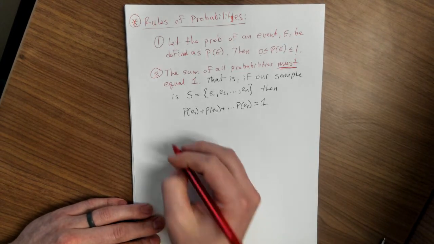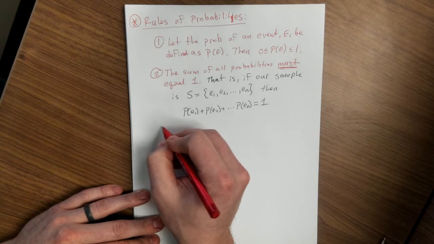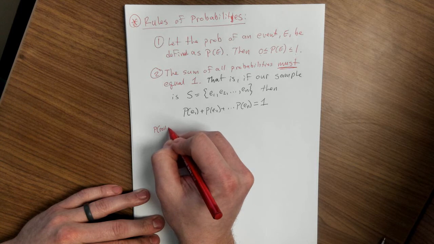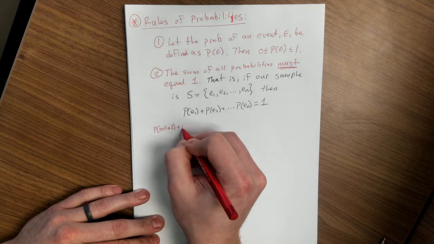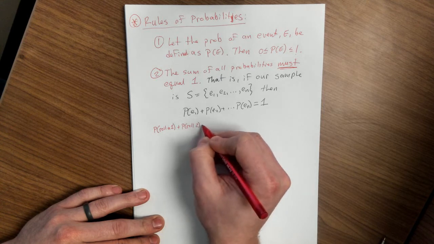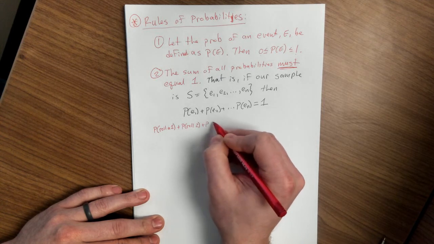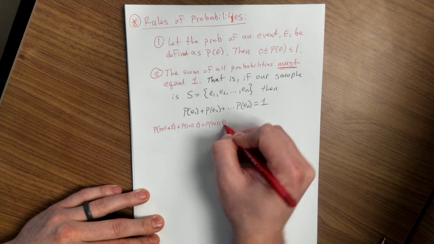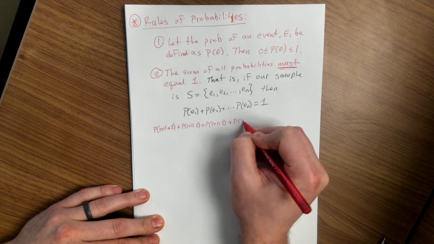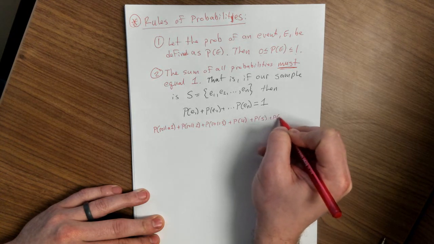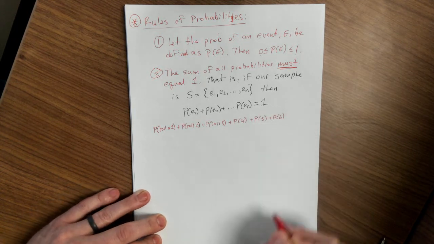Let's write this out. Probability of rolling a die, let's say probability roll a 1, plus probability roll a 2, plus probability roll a 3, plus, and then I'm going to just abbreviate probability of 4 plus 5, and then plus the probability of 6. All right, we can do this.